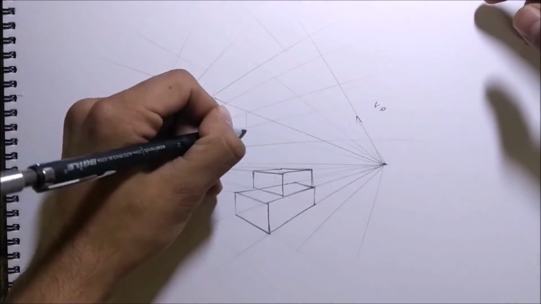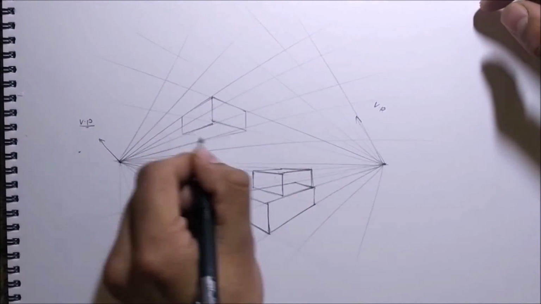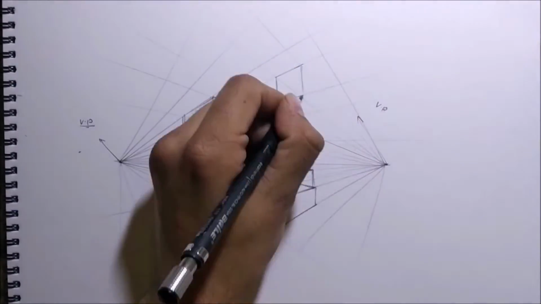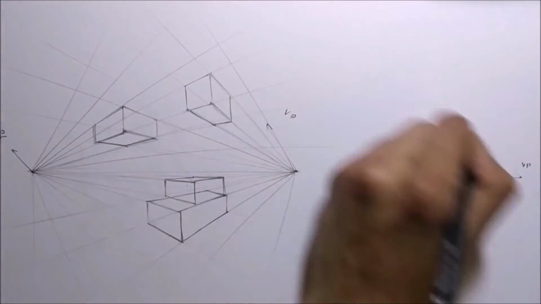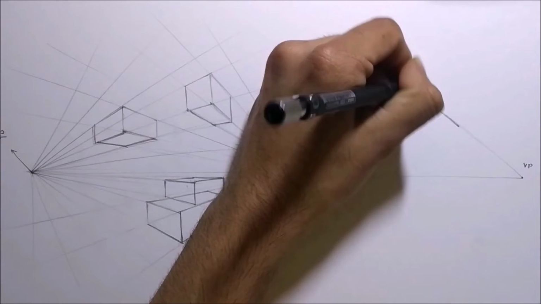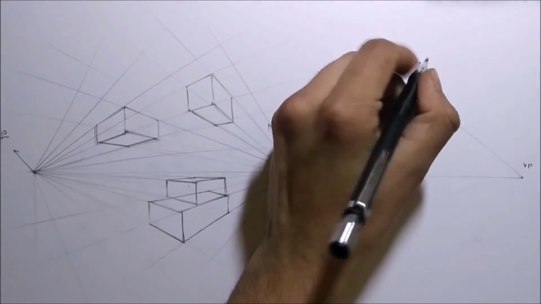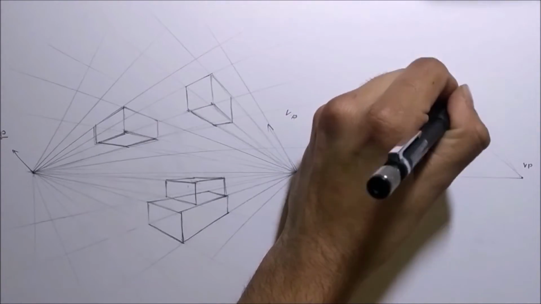You can again practice more by drawing more cubes at different angles or different heights. Just remember the rule that we need two vanishing points instead of one, and one horizon line.